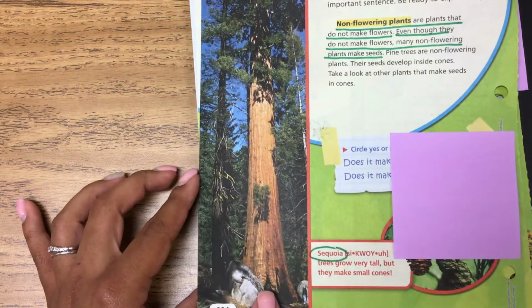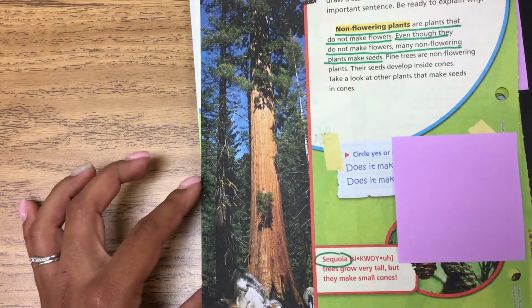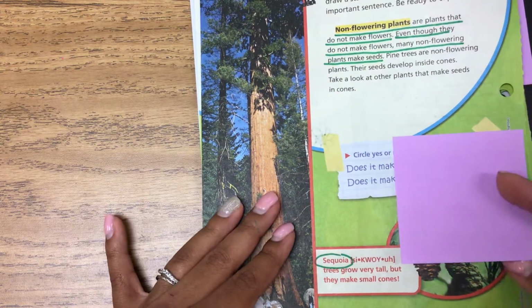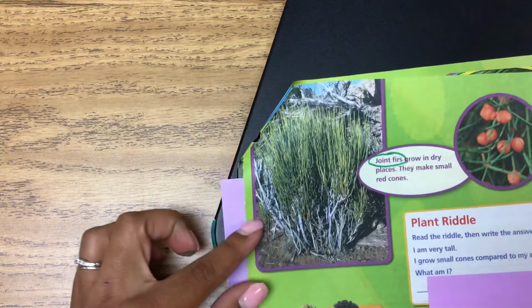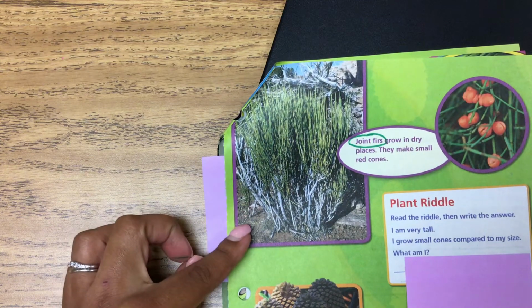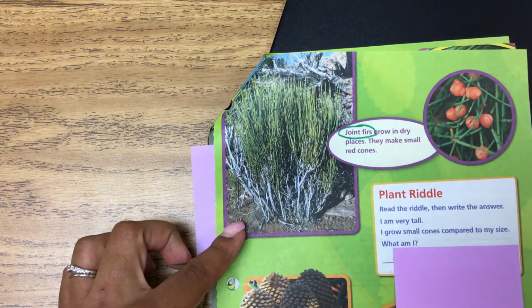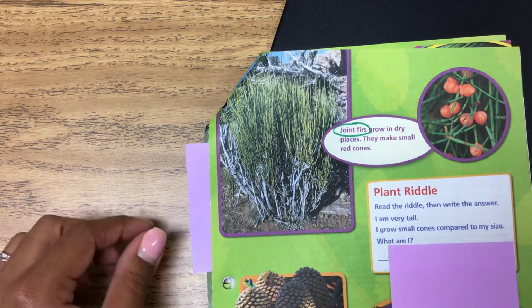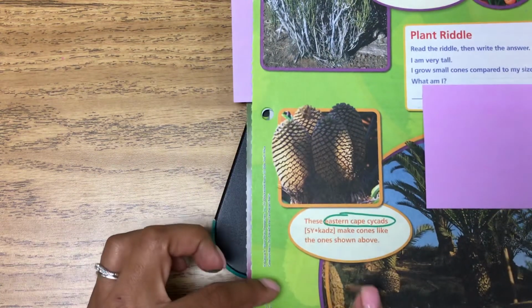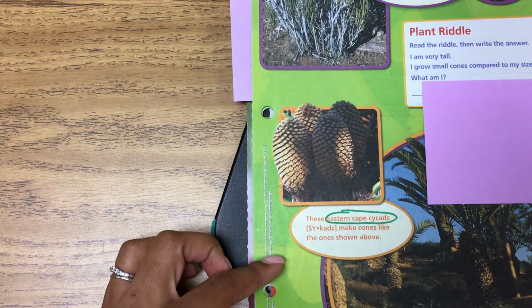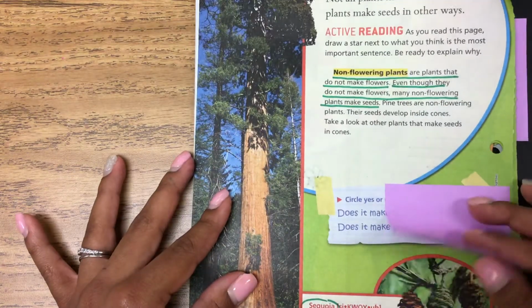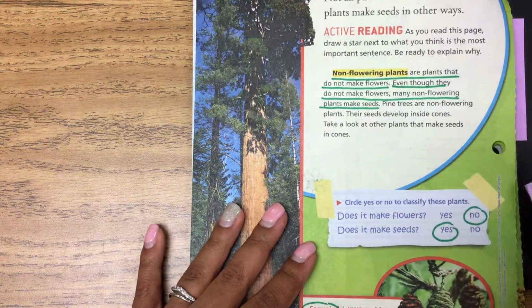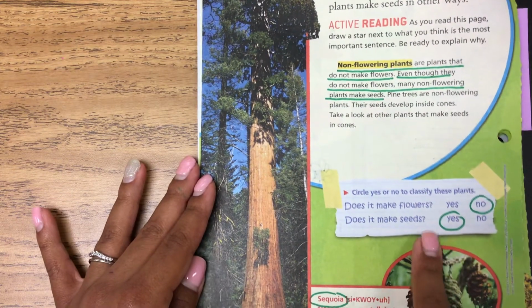Here we have a sequoia tree. Sequoia trees grow very tall, but they make small cones. You can see that there. We also have joint firs, and they grow in dry places, and they also make small red cones. Here, these are Eastern Cape cycads, and they make cones just like the ones shown above. So let's go back here to this page. It says, does it make flowers? No. But does it make seeds? Yes.